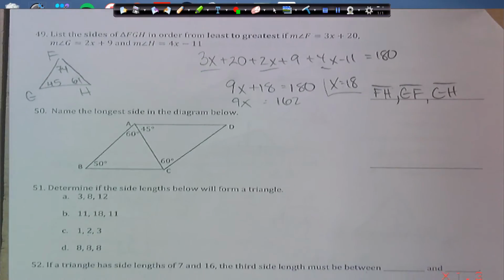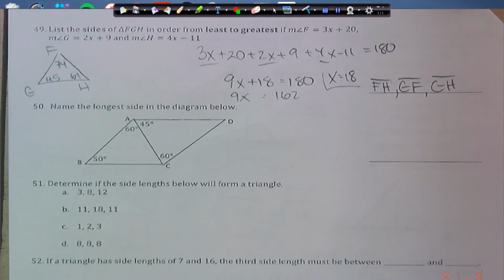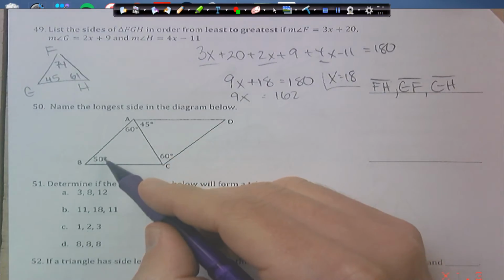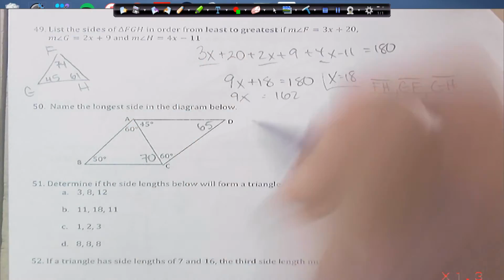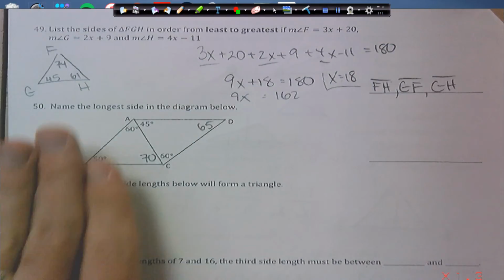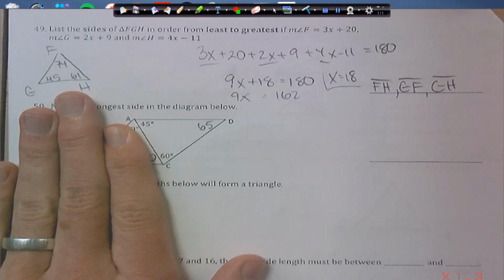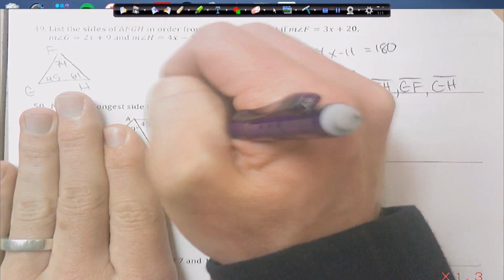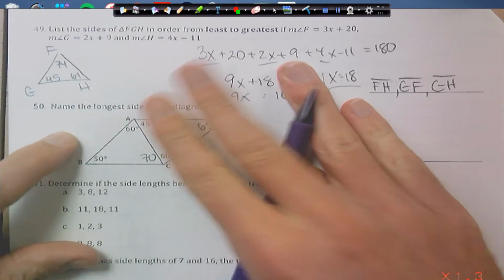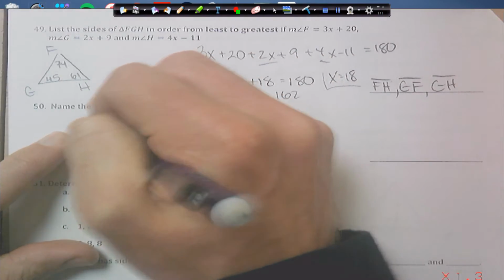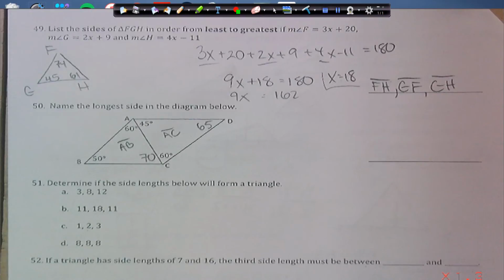Okay. Number 50, name the longest side in the diagram. First we got to find the other angles. So 50 plus 60 is 110, so this has to be 70, and that would be 65. So let's find the longest in this triangle. So the longest in this triangle is AC. The longest in this triangle is going to be AB. Okay, so the two longest, the answer is either AB or AC.